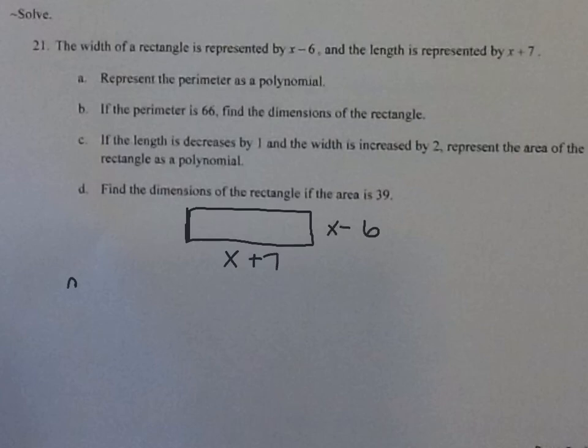A says, find the perimeter as a polynomial. Okay, which means you're not going to have a number answer. You're not going to find that perimeter. It's going to be like 5. You should have x's in your answer. All right, so perimeter, remember, is add all sides.